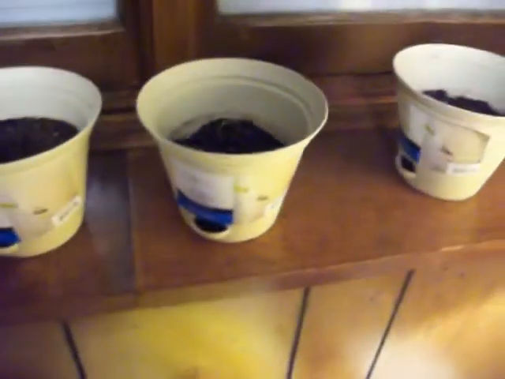Day 6, really not much change in the plant growth. This one still really hasn't started to sprout yet. So I don't know what that's about.